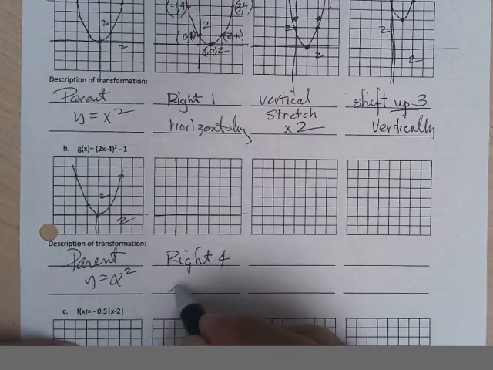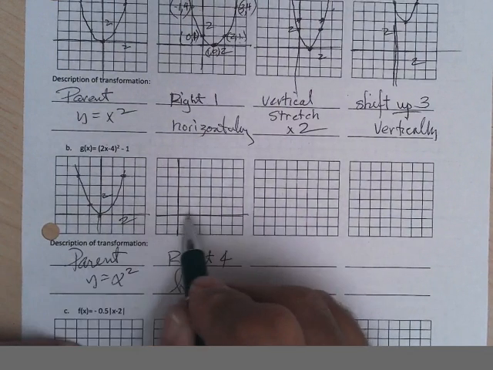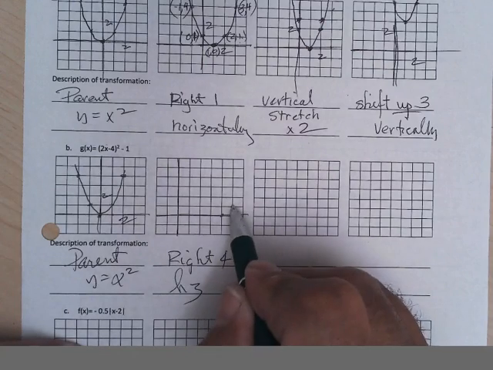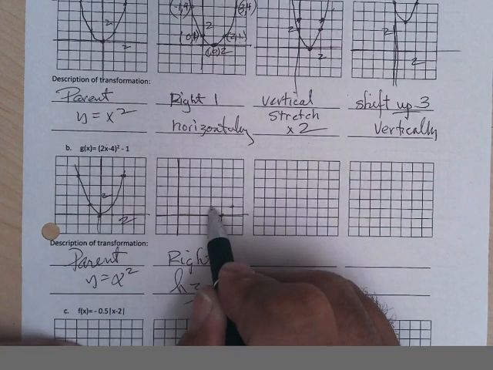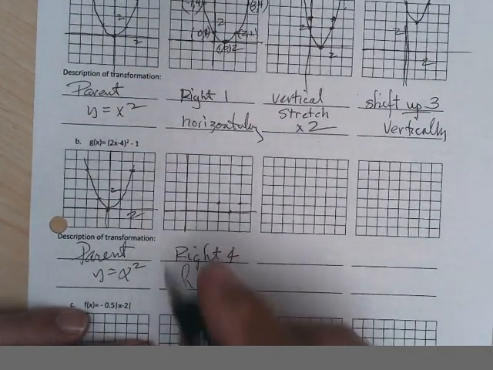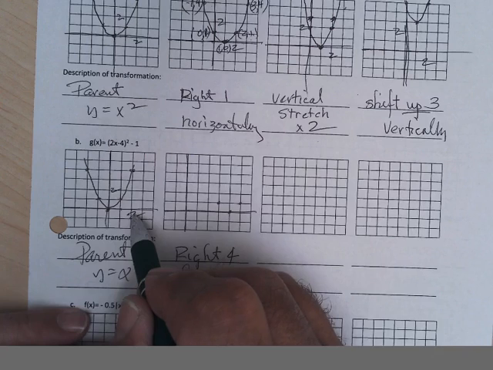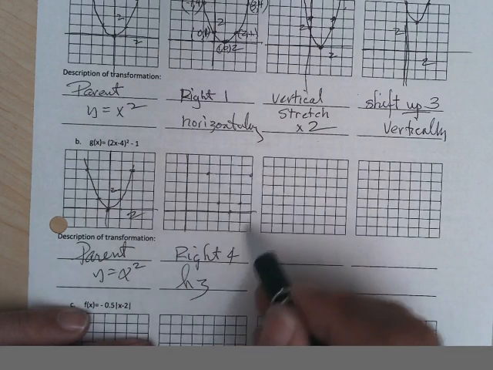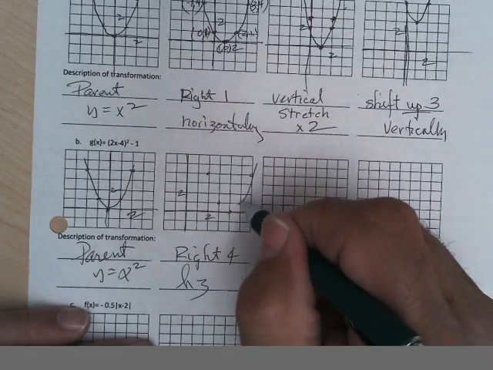This is horizontally. So 0, 0 goes to 4, 0. 1, 1 goes to 5, 1. Minus 1, 1 goes to 3, 1. I'm adding 4 to all of the x coordinates. This is 2, 4. So 2 plus 4 is 6, 4. And so this is 1, this is 2, this is 2, and here's my parabola.